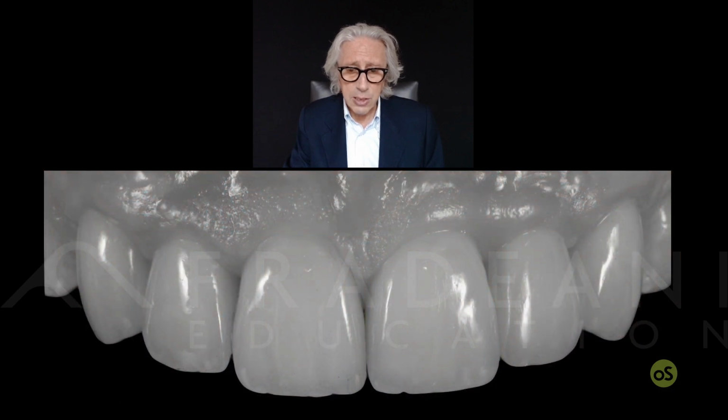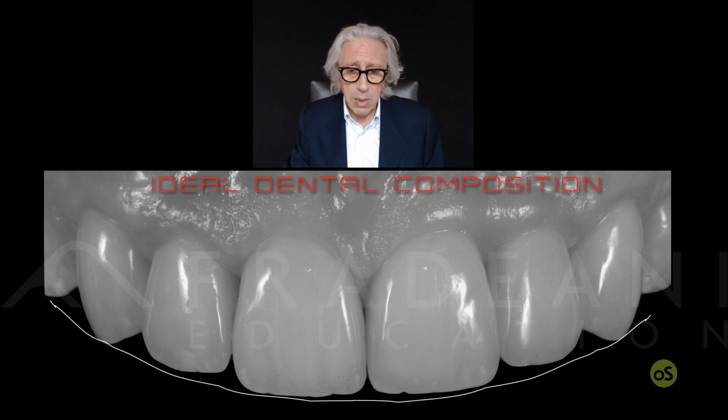You could say that, generally speaking, talking about the ideal anterior dental composition, we had the chance to see a nice curvature of the incisal edge, right? And then we have a very good dominance of the central incisor. And then we have the lateral incisor within hypothetical lines between cuspid and central incisor.